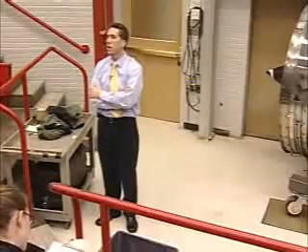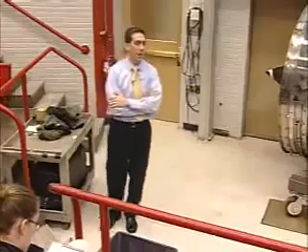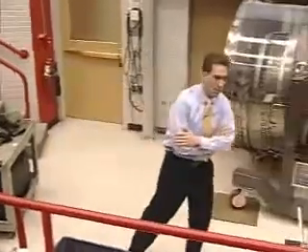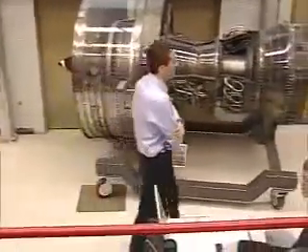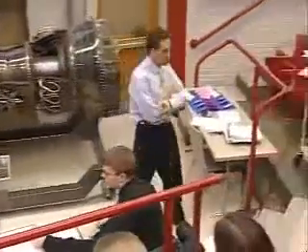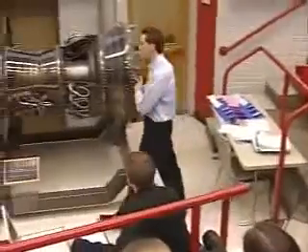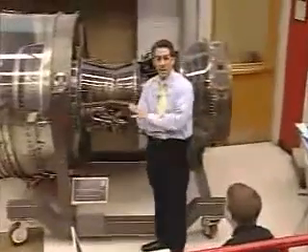Questions before we wrap up? Yeah? When they're actually designing these things, which do they decide first, the rotor speed or the shape of the blade? The question was, when they're actually designing these things, what do they decide first, the rotor speed or the shape of the blade? The answer is yes.